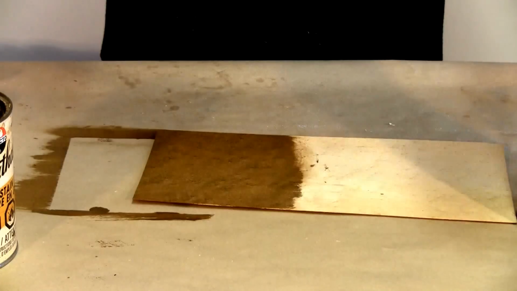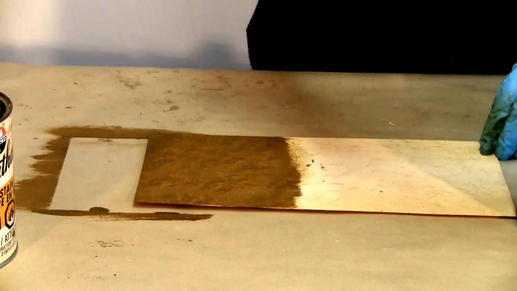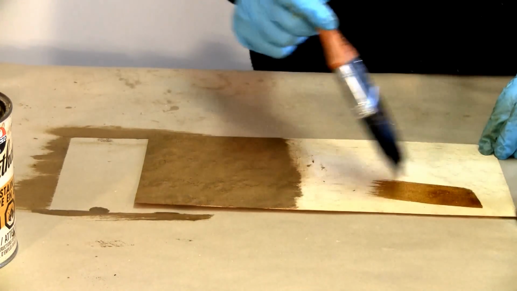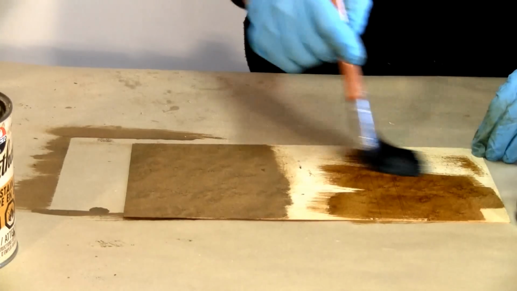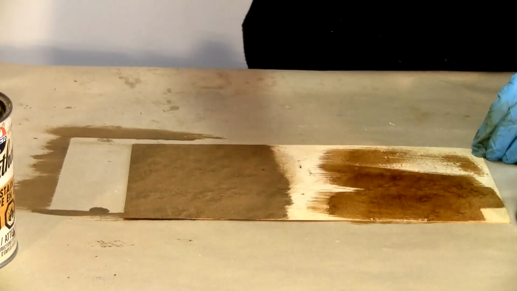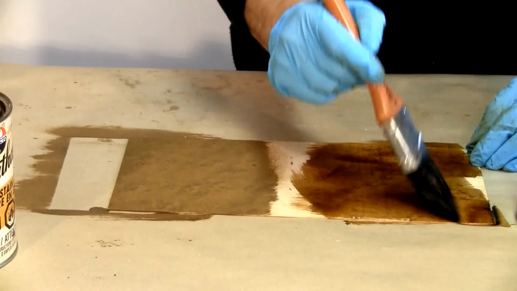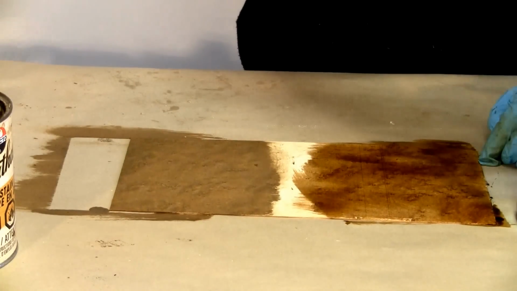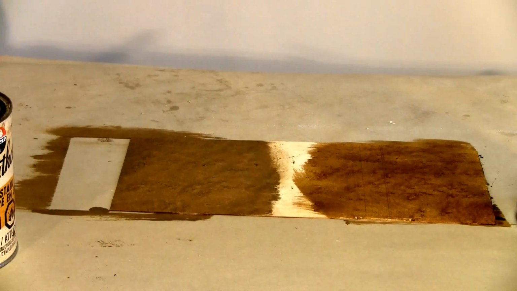Okay, now let's try the dye on the other side. And you can see instantly when it goes on how much more transparent the dye is. And we're not going to get much chance to wipe that off because that's already soaked in.